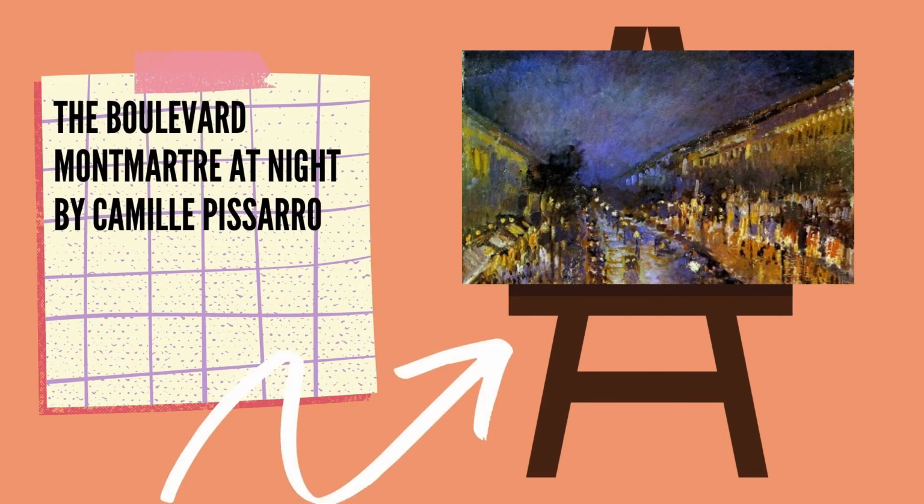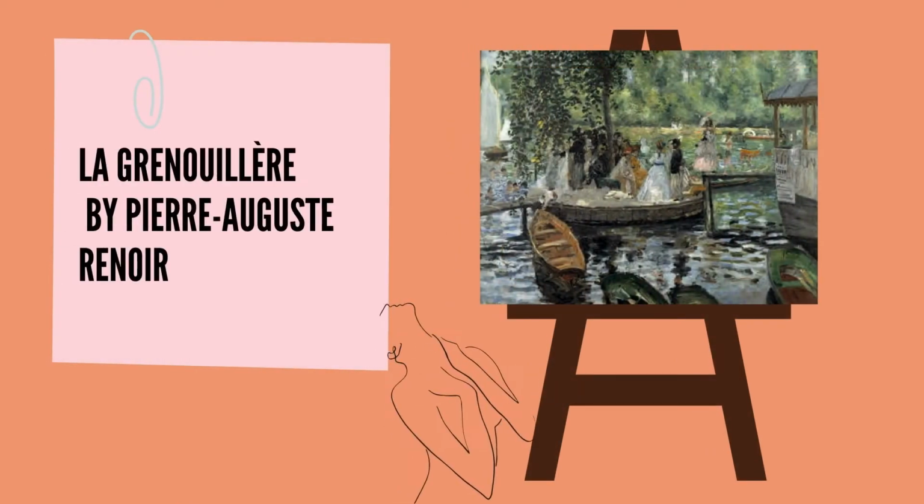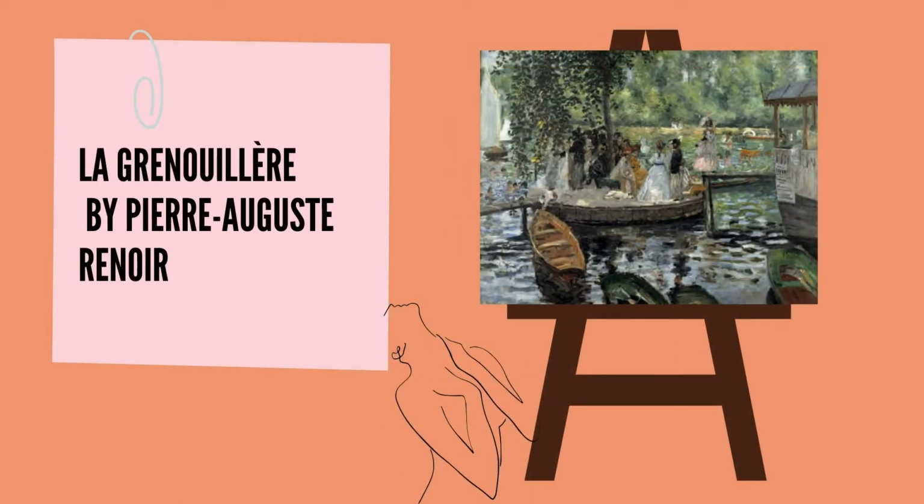Next is Boulevard Montmartre at Night by Camille Pissarro. The next one is La Grenouillère by Pierre-Auguste Renoir.